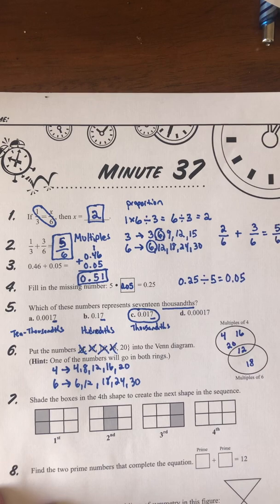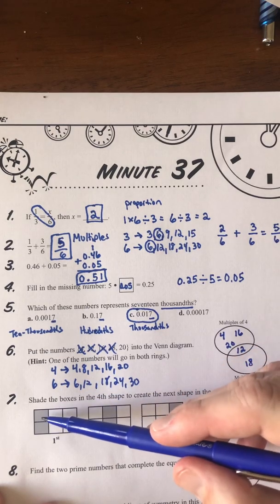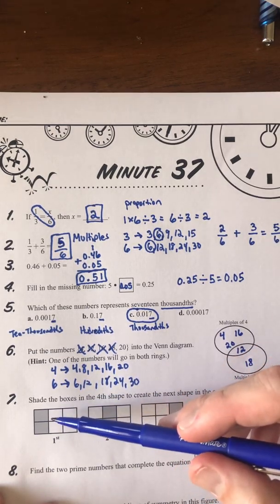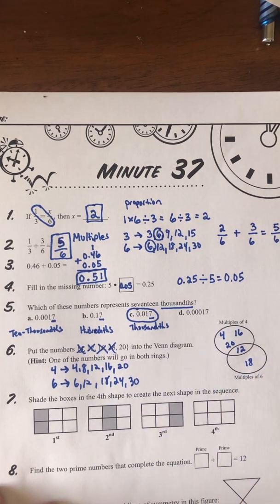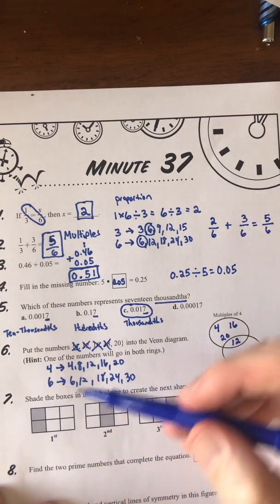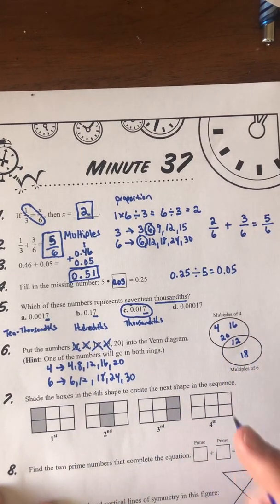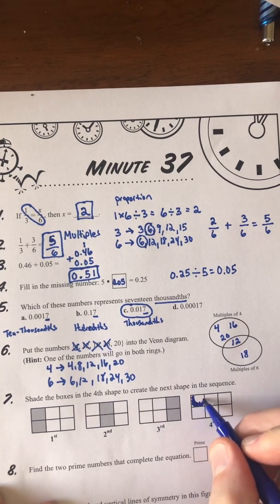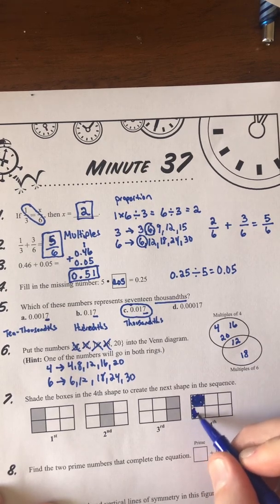Number 7 says shade the boxes in the 4th shape to create the next shape in the sequence. So what you'll notice is as it's going from one shape to the next, the shaded parts are just going over one column. So in here, the first column is shaded, this one, the second column shaded, this one's the third. So for the 4th one, it has to go back to the first column. It should be shaded in.